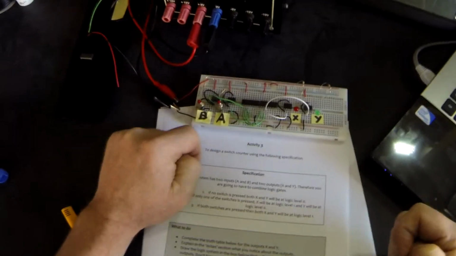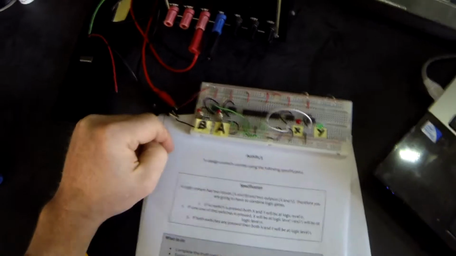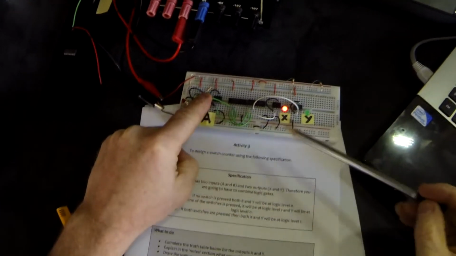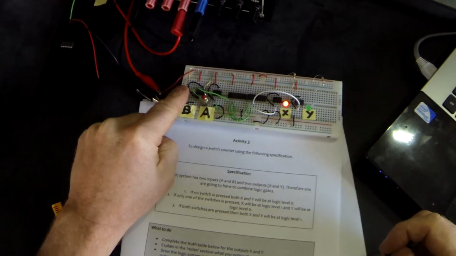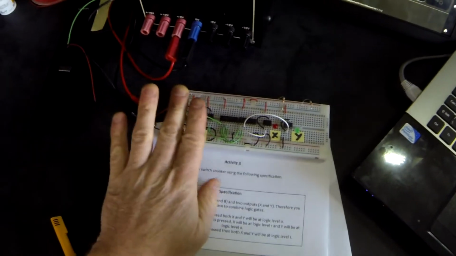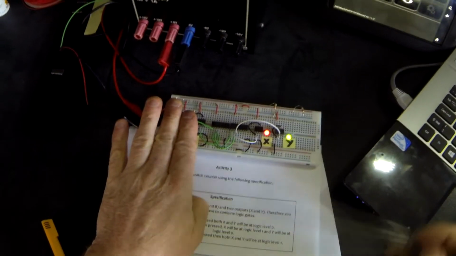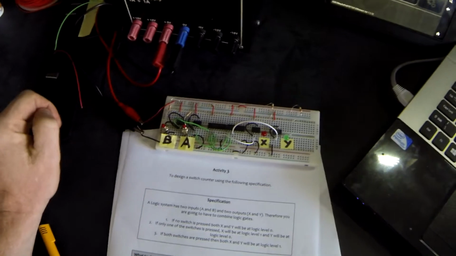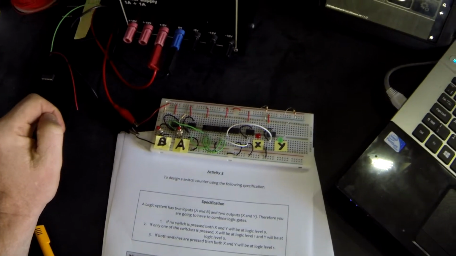So we've designed a switch counter, i.e. what we're doing, when no switches are pressed, no lights are on. When one switch is pressed, one light is on. And when both switches are pressed, both lights are on. So it indicates how many switches are pressed at any one time. This is the end of activity 3.